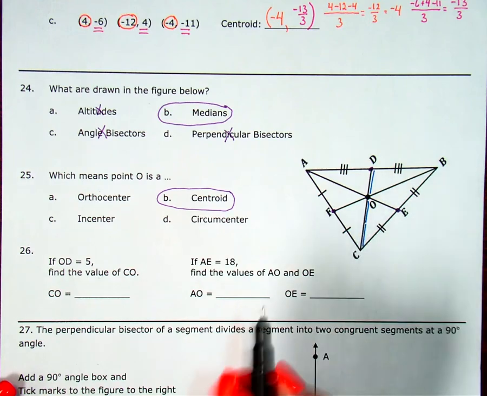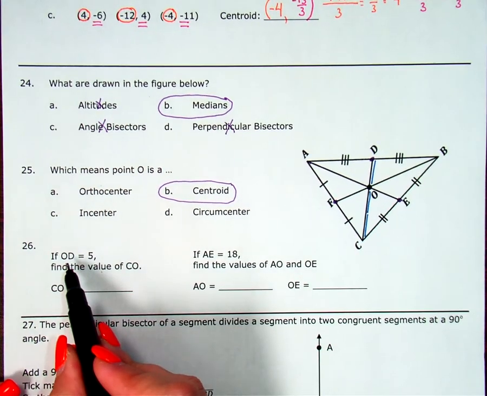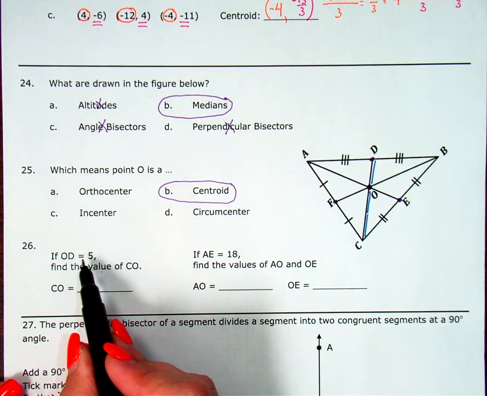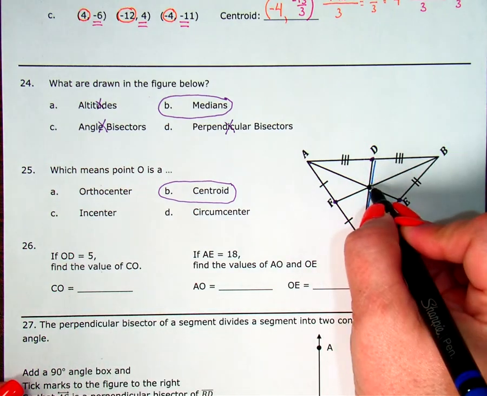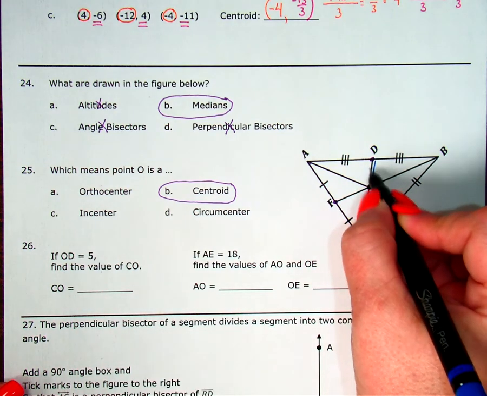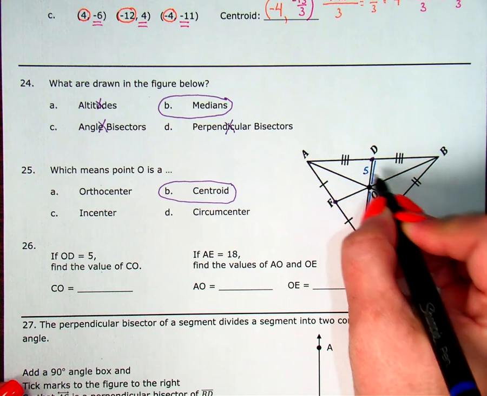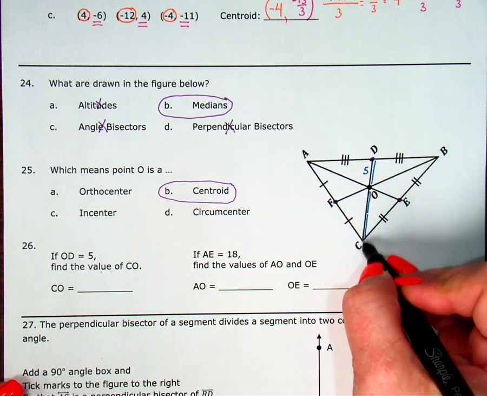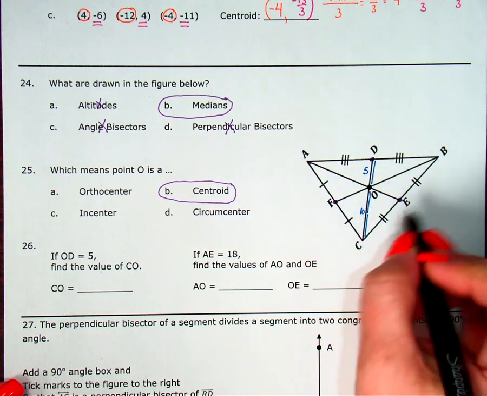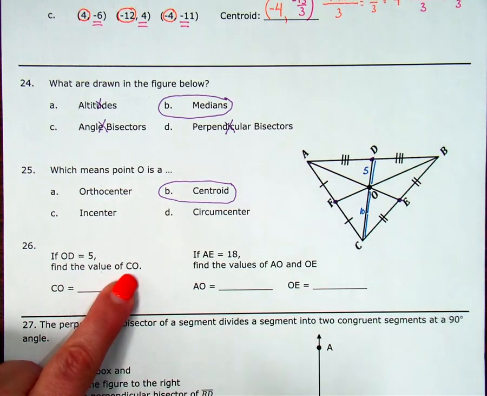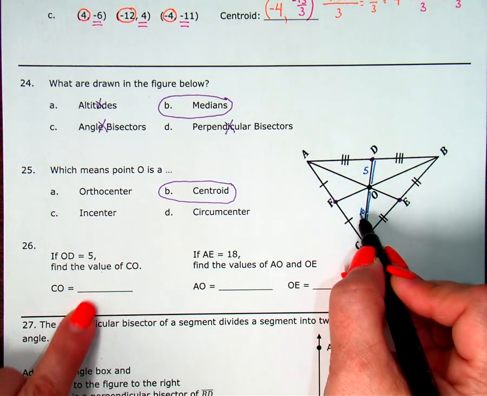Okay? So when I look at 26, it says if the distance from O to point D is 5, so from O to D, if my short piece to the side is 5, well, then I know that there's two of them here, so this has to be 10. What's it asking me for? It wants to know how far is it from C to O. Oh, I just found it. It's 10.